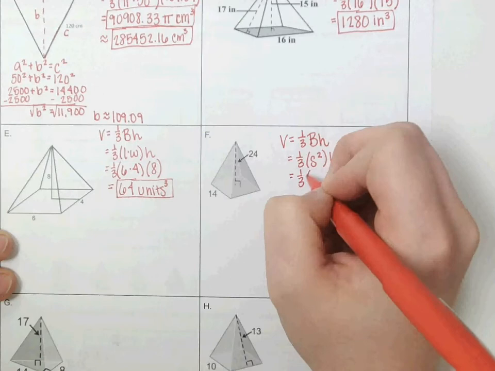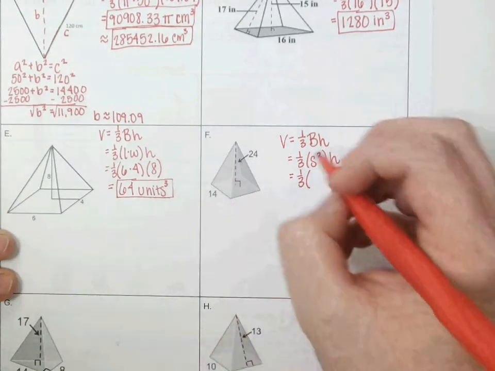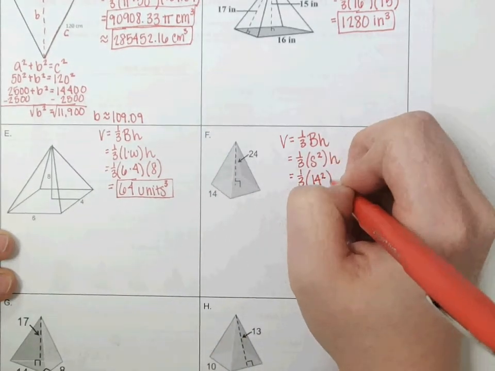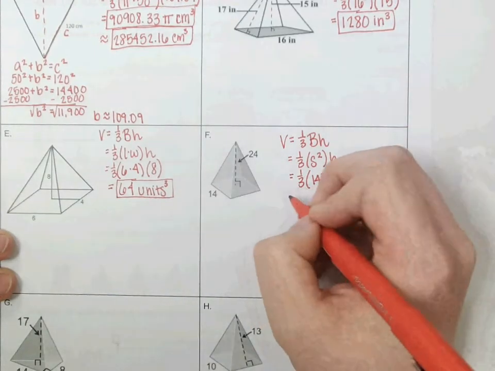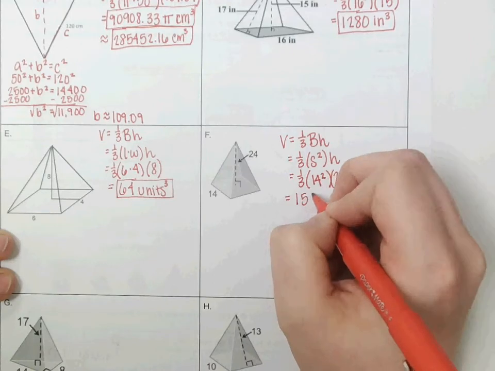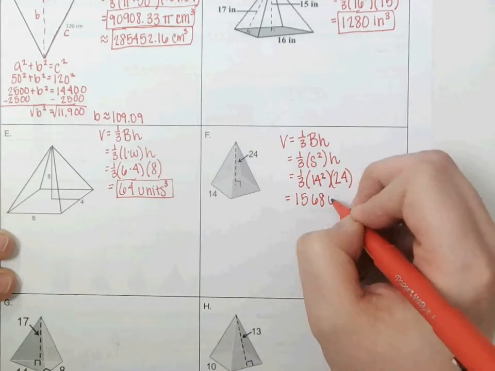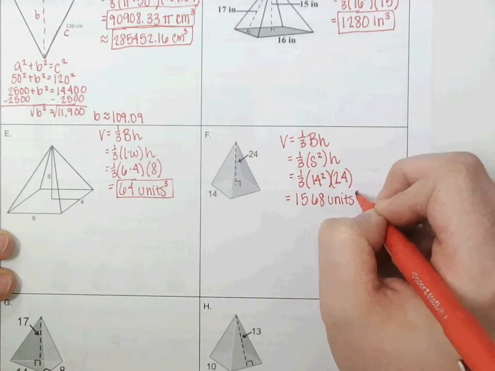We have 1/3. The side of our square is 14, so we have 14 squared times our height is 24. And when we multiply all this out, we get 1,568, and we don't have units listed, so we're going to put units cubed.